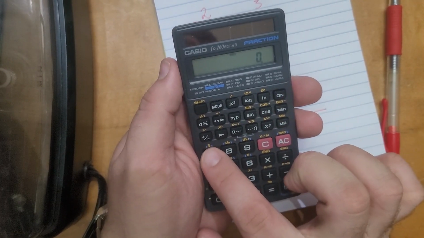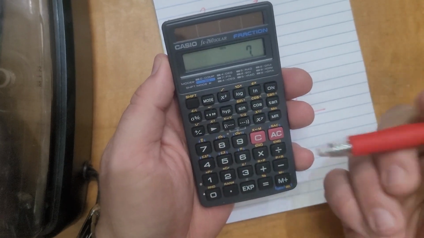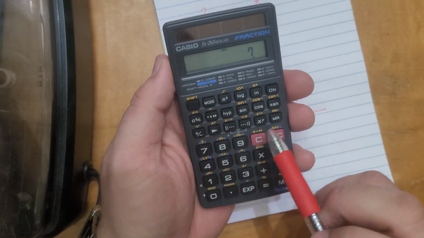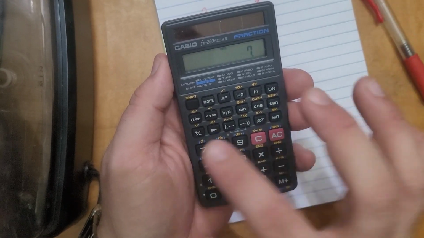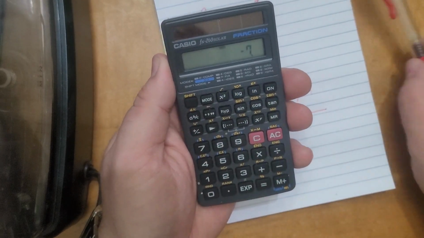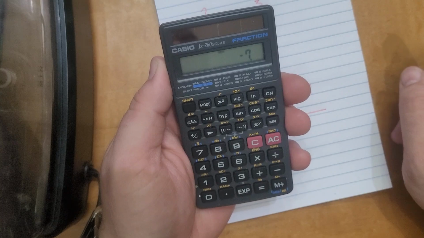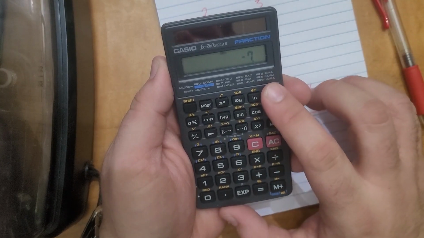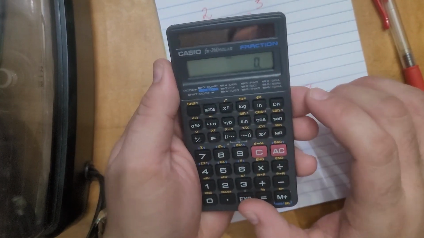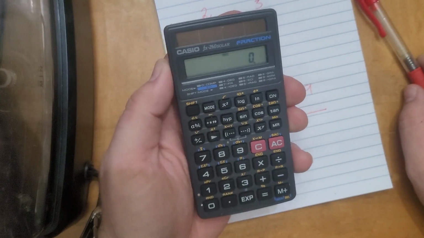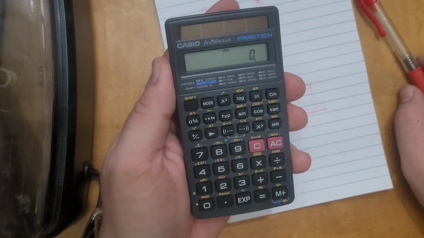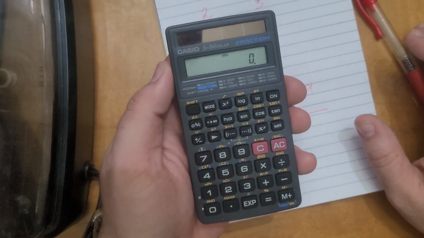Let's type in 7, and then right above the 7, there's a button that's got a +/- on it. Hit that, and as you can see, our number is now a -7. This is a big help, as a lot of my students in the past have struggled with negative numbers. They can do it completely on the calculator here.